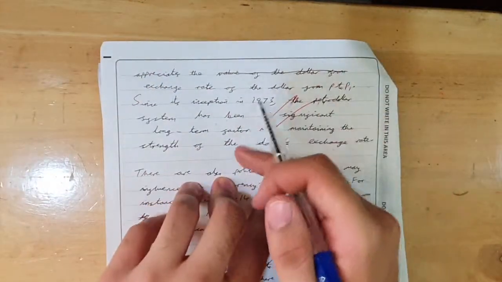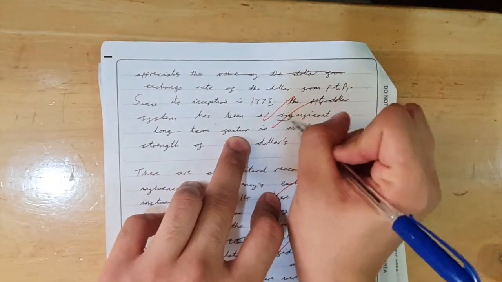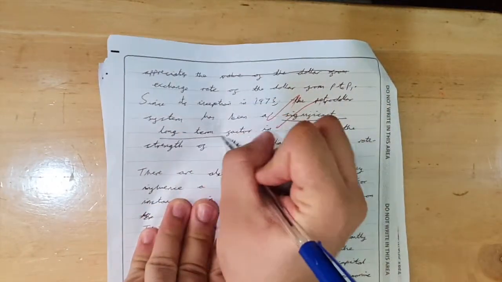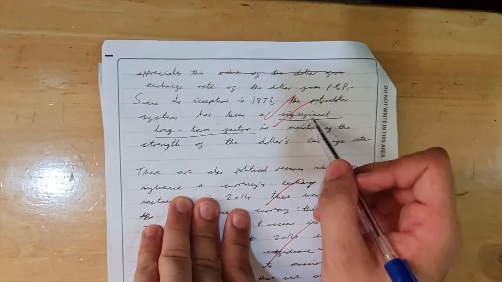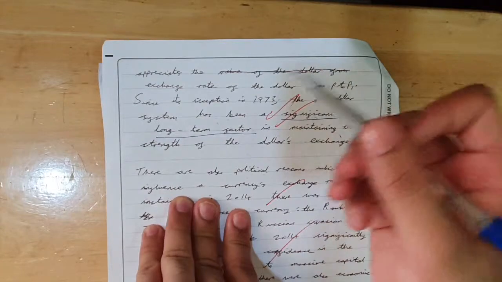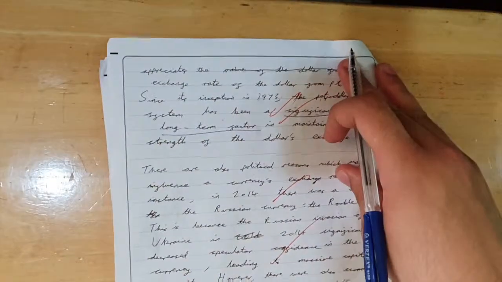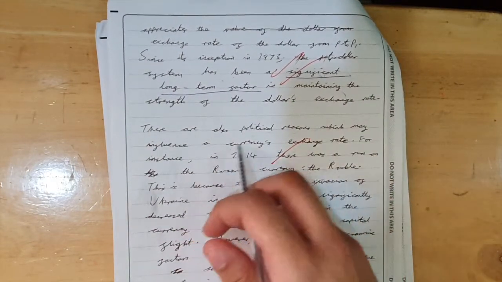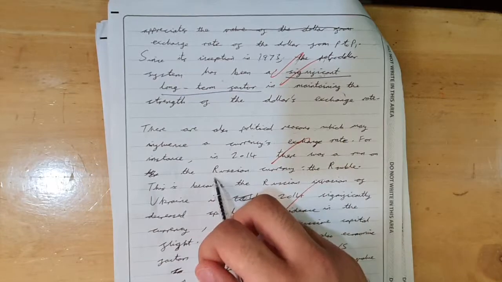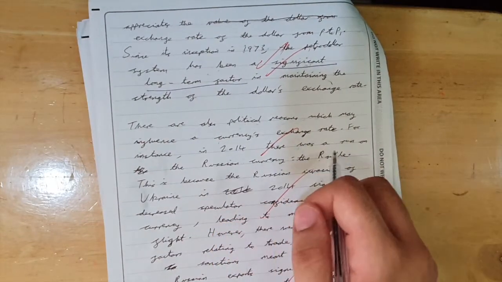Since its inception in 1973, the petrodollar system has been a significant long-term factor in maintaining the strength of the dollar's exchange rate. Here I'm having a bit of evaluation: long-term, short-term, significance, ranking the factors. There are also political reasons which may influence a currency's exchange rate. For instance, in 2014 there was a run on the Russian currency, the ruble.